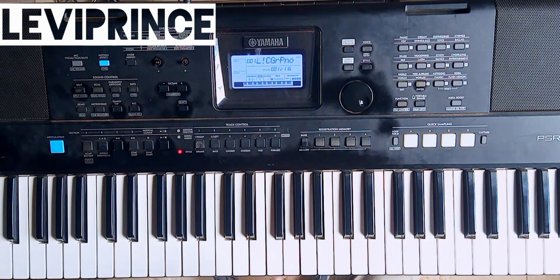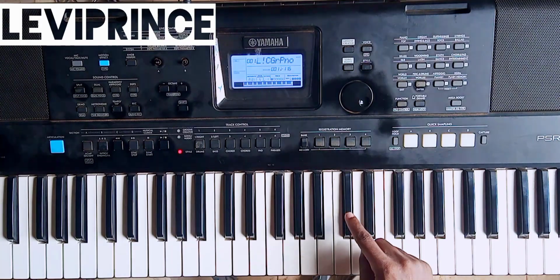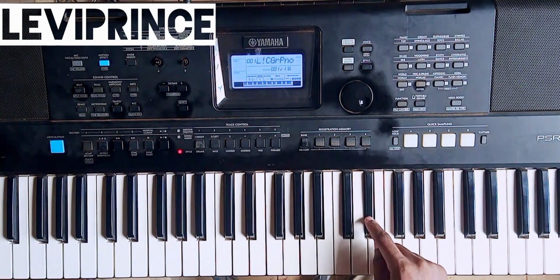Don't ever tell someone B sharp. No, that one is wrong. Okay? Very good. So the next, this one is C. This one will be C sharp. This is D, D sharp.